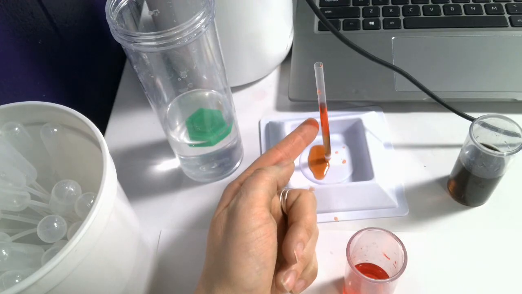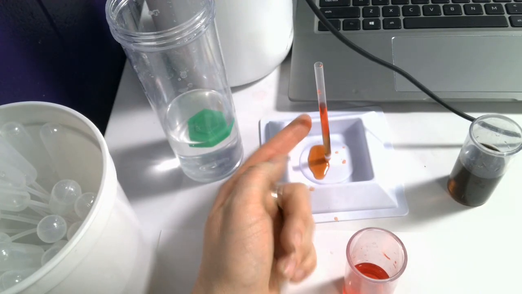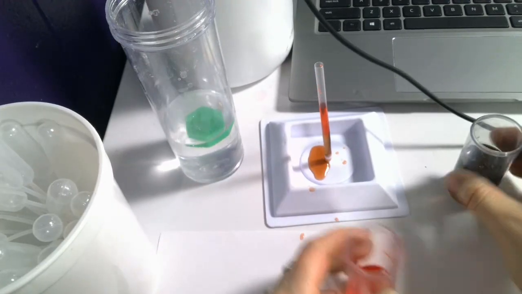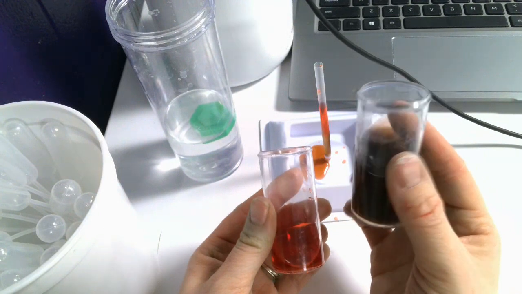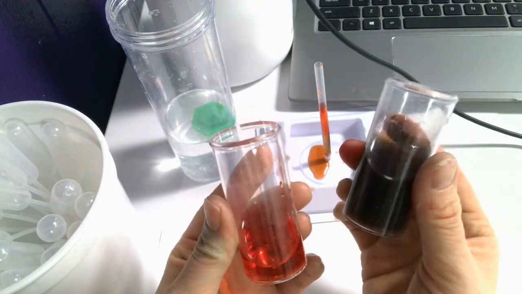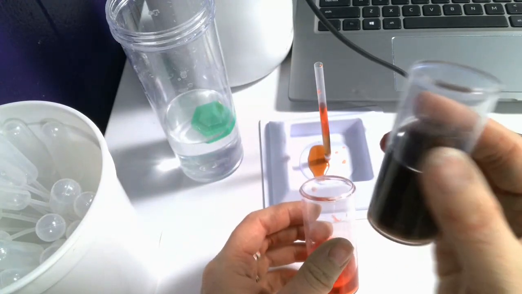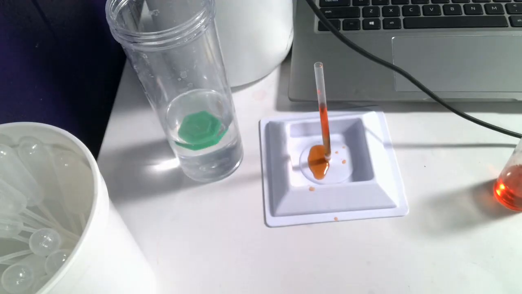That means the red does not want to sink. It is less dense, which also means that it's less concentrated. So of these two solutions, this one is more concentrated. It has more salt in it. This one does not have as much salt as this one because this one floats, this one sinks. Make sense? All right.